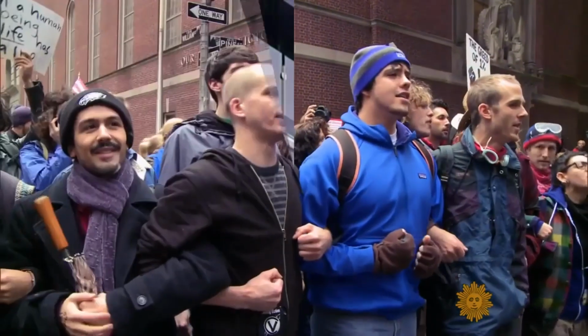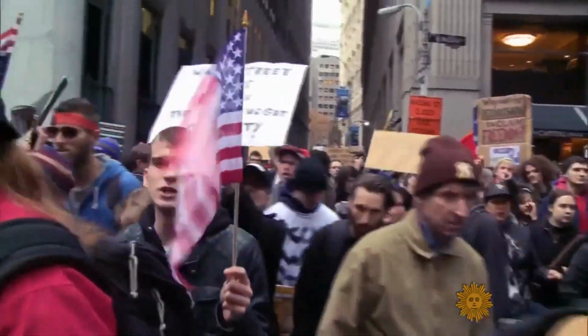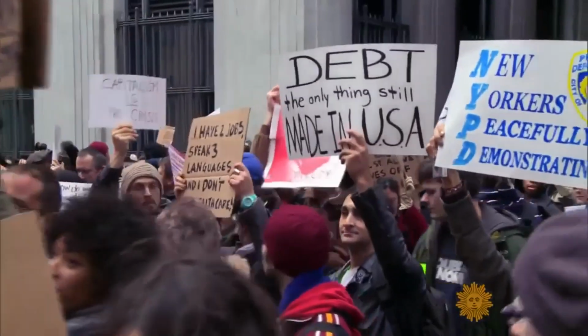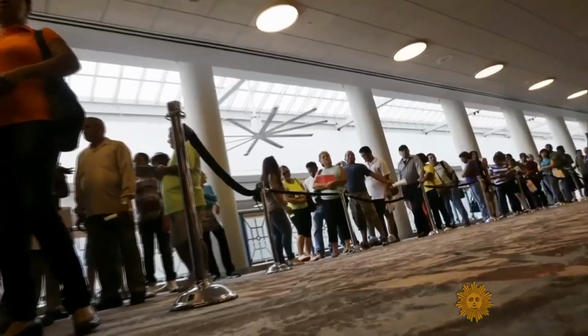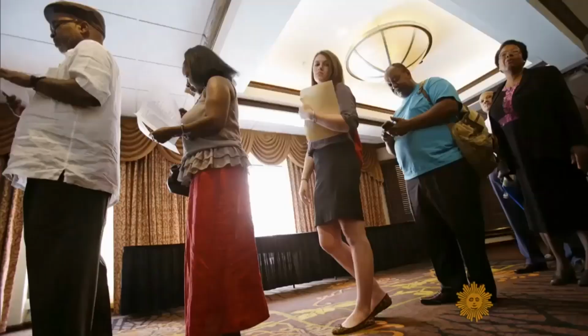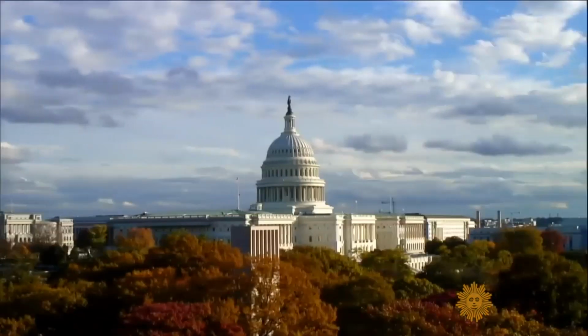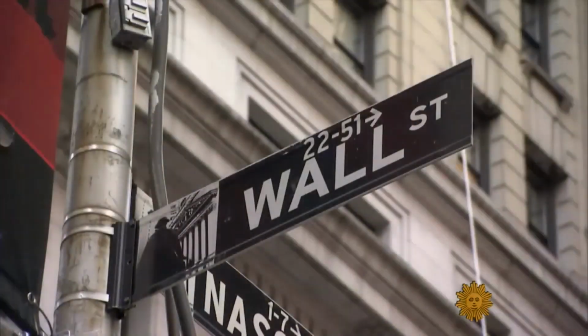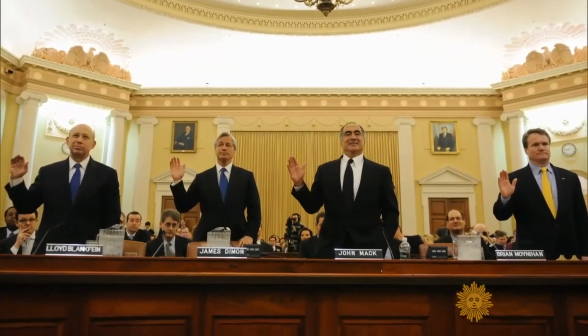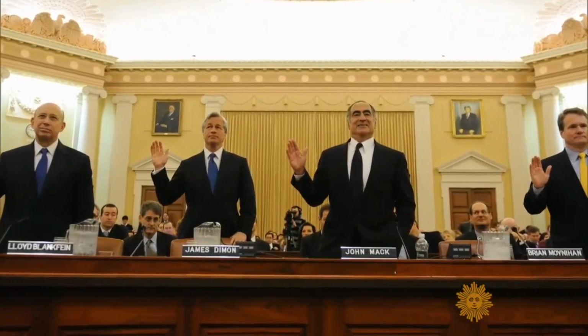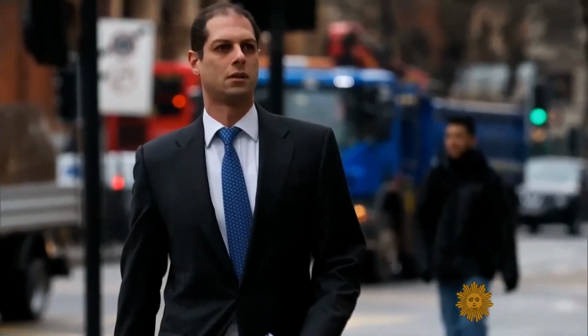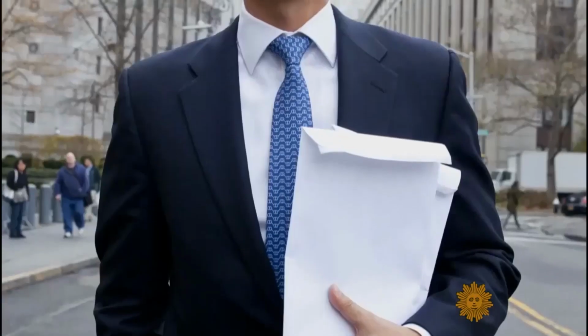We are the 99%! At the same time, Americans were angry too. In the United States, more than 8 million jobs were lost. More than 5 million people lost their homes. But Congress spent $700 billion in taxpayer monies to bail out the banks. And their executives kept right on collecting their high salaries and bonuses. Exactly one U.S. banker went to jail, trader Kareem Serageldin.